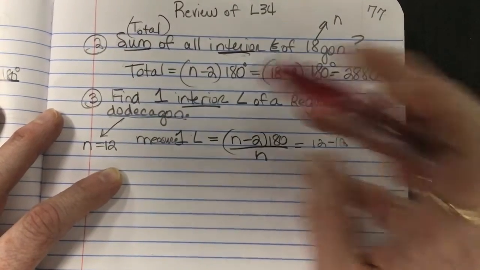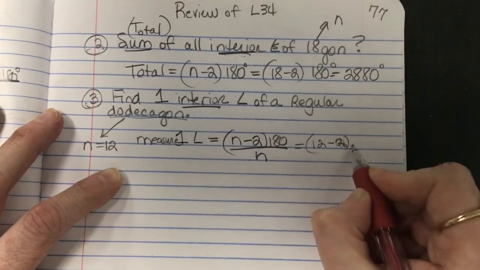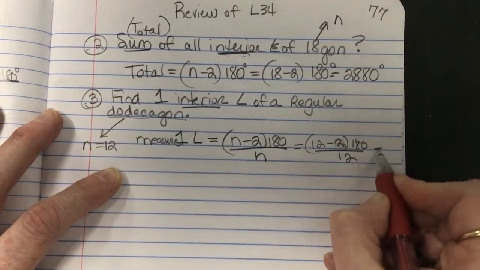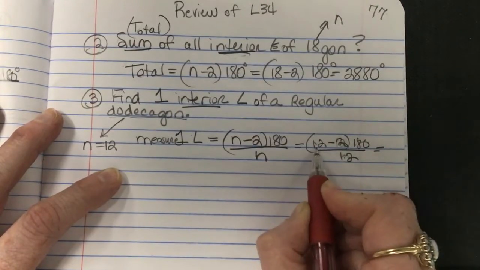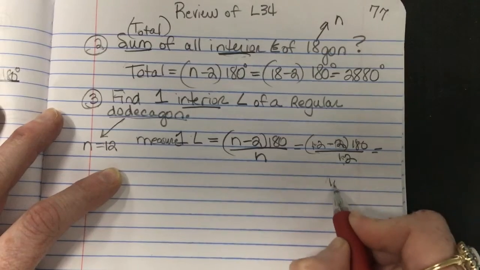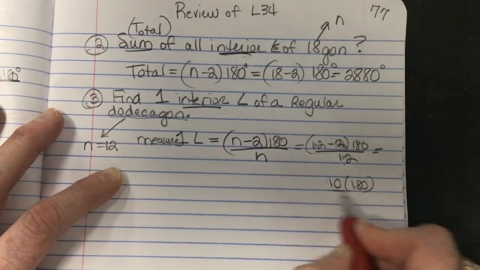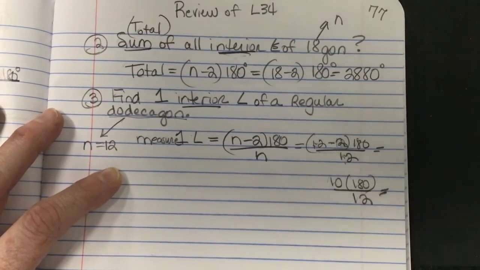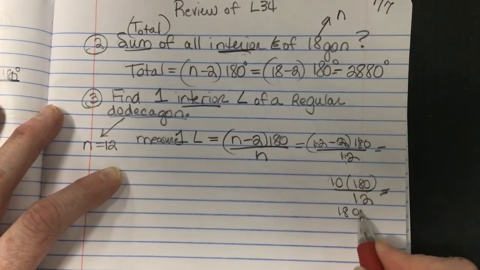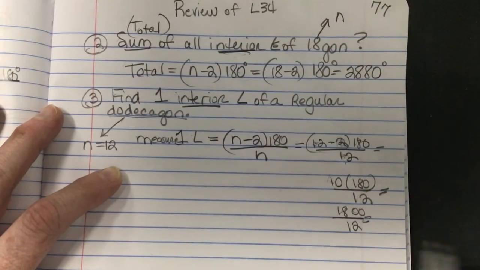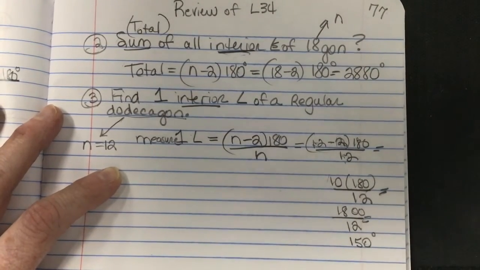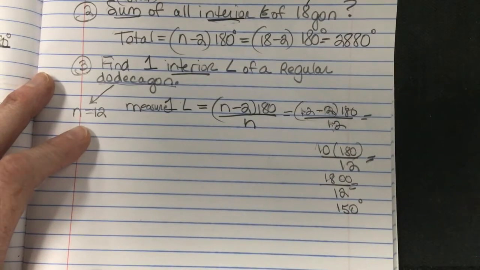That won't work. 12 minus 2 times 180 divided by 12. These two numbers will always be the same right here. So I'll have 10 times 180 divided by 12, which is 1,800 divided by 12. What is it? 150 degrees. And I think they all come out even in your classwork.